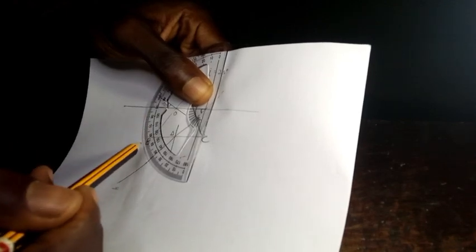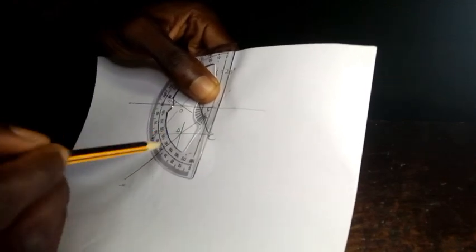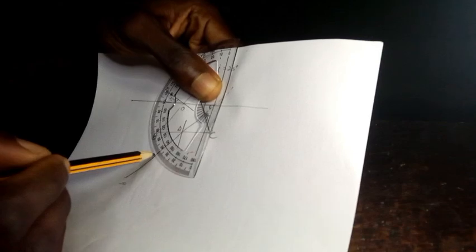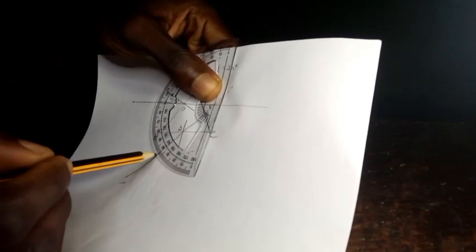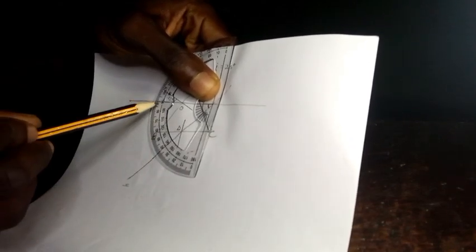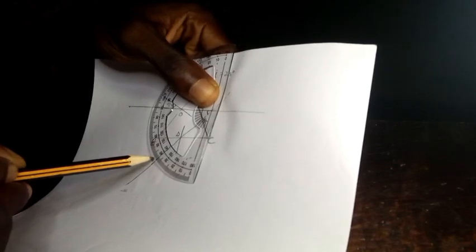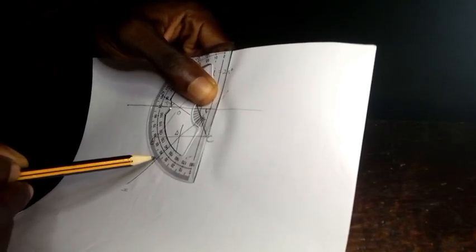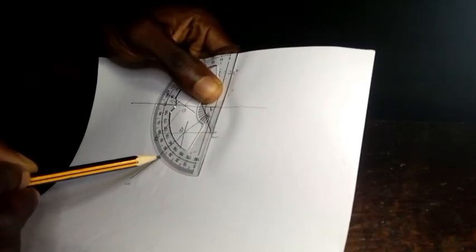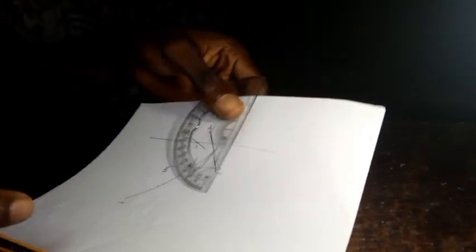10, 20, 30, 40, 50. So this is 50, it's approximately 51. Okay, let's say 51 degrees. So from 90 to 40 is going to be 50. Then there is a little bit of increase from 40, so I have 51. So angle theta in this case is 51 degrees. Angle theta is 51 degrees.